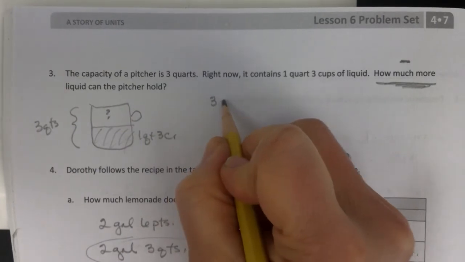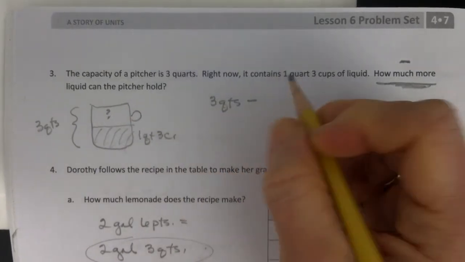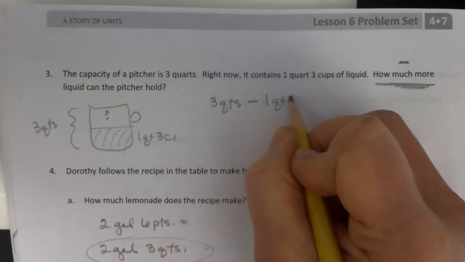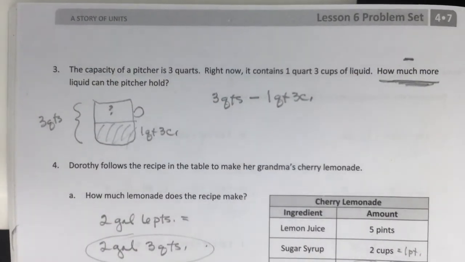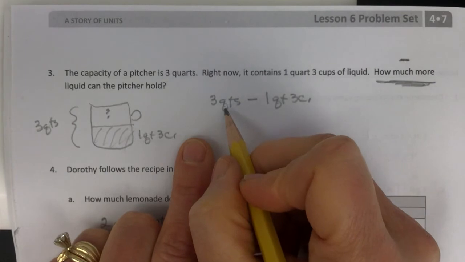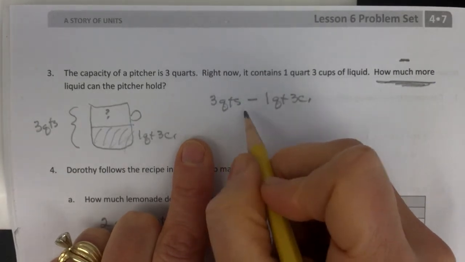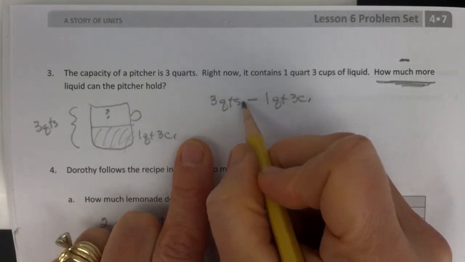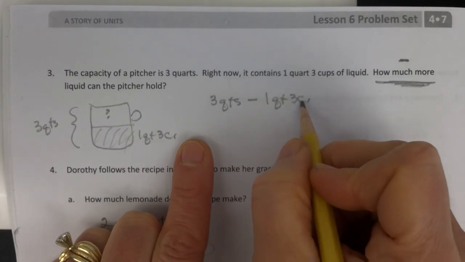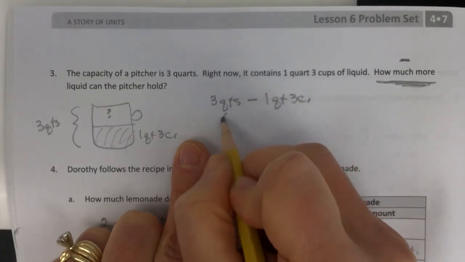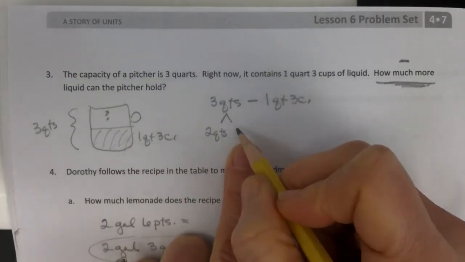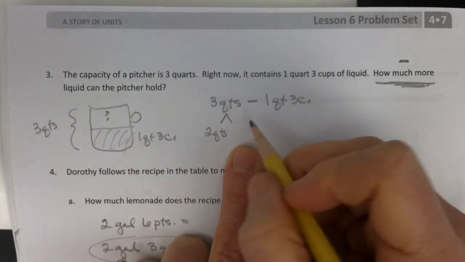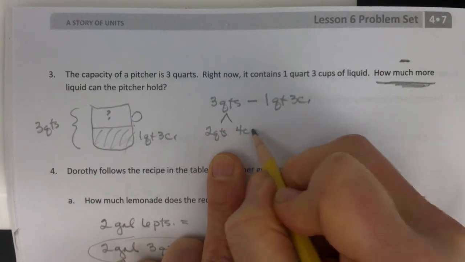So 3 quarts take away 1 quart, 3 cups. Well, again, it's like our problems on the first page. We have to break apart with a number bond and do some borrowing. Because I don't have any cups here to subtract with these cups. So if I made this be 2 quarts, and how many cups are in a quart again? It was 4 cups.